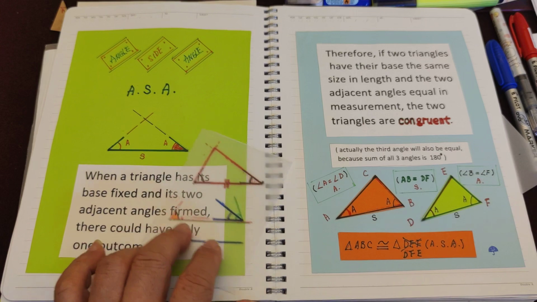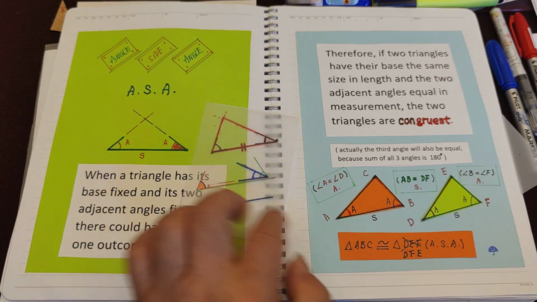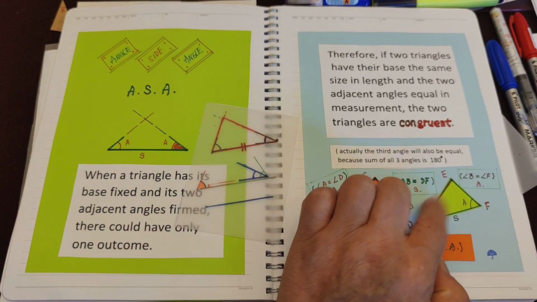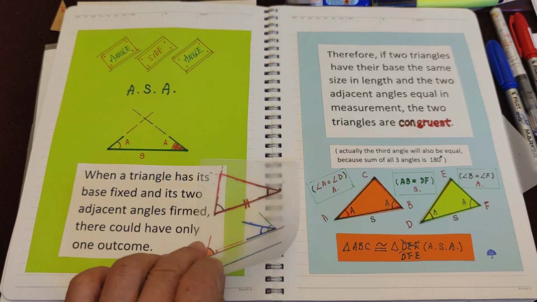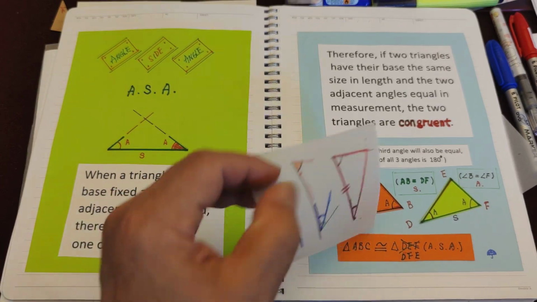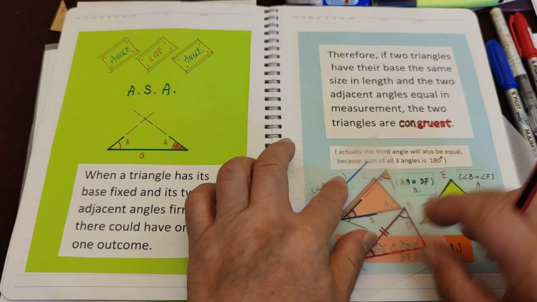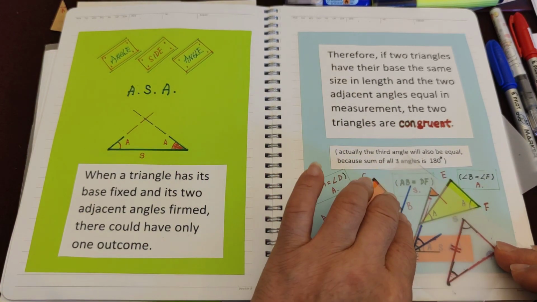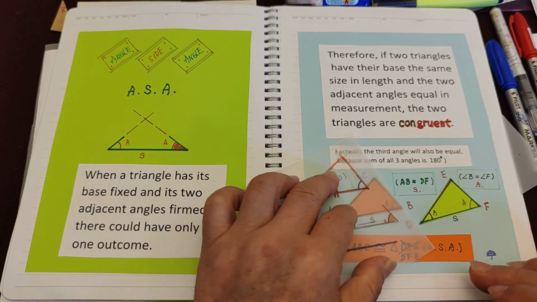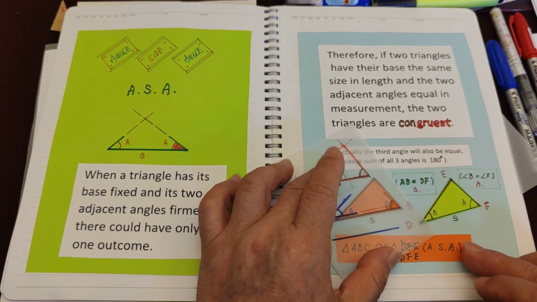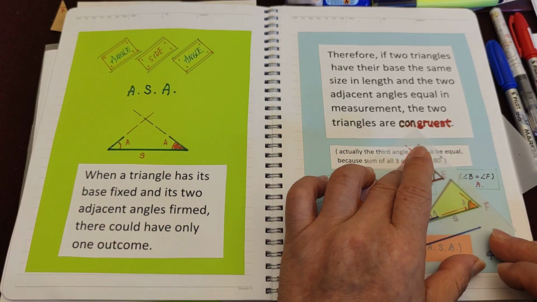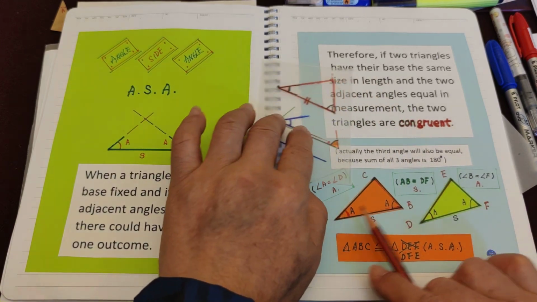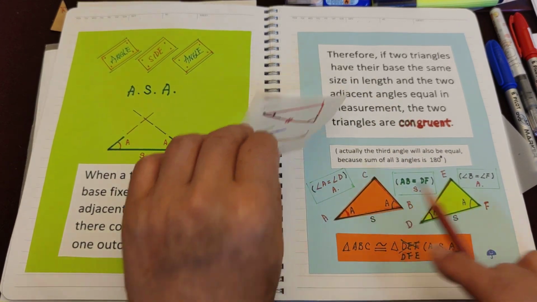Here we can check this out for triangle ABC and DEF. Here we have angle A equals angle D, and angle B equals angle F. So we have two angles equal.